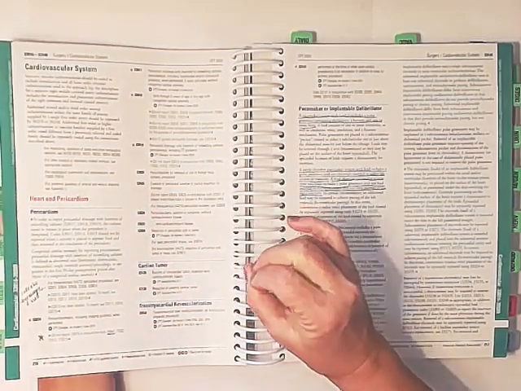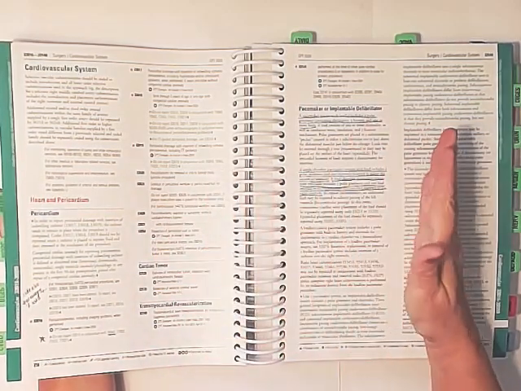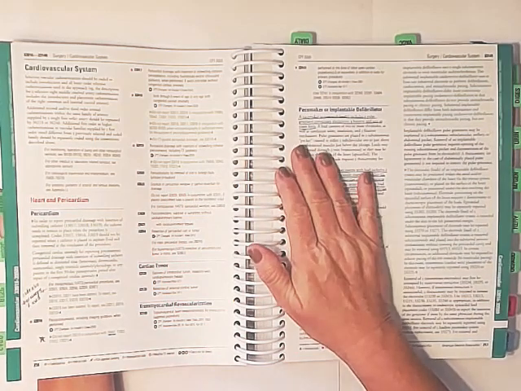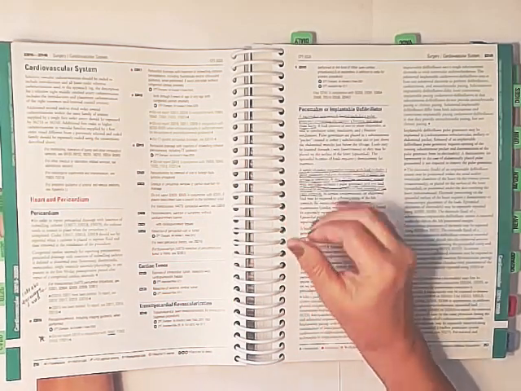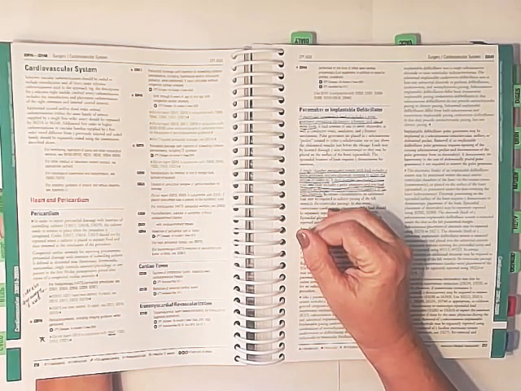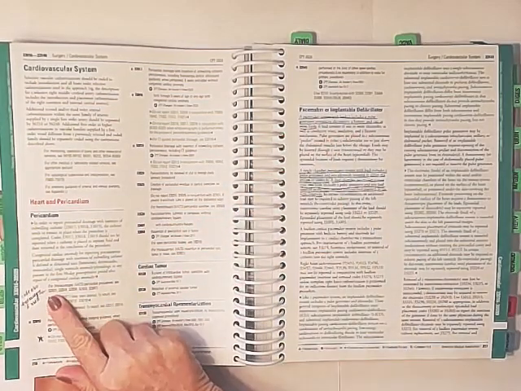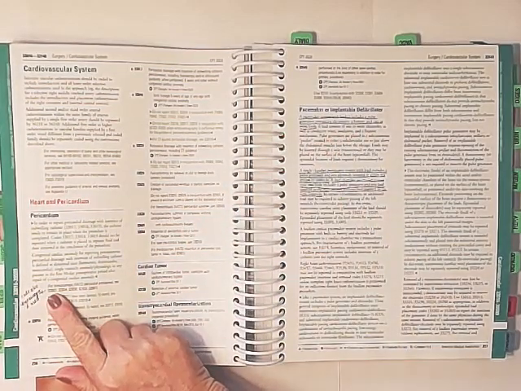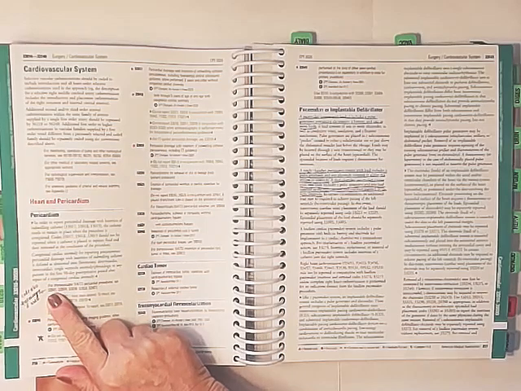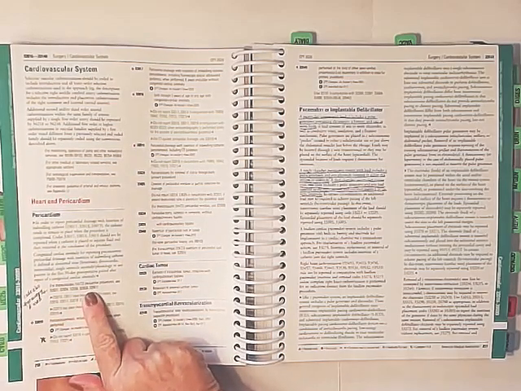As we progress in the CPT, I can't tell you how important it is to read your parentheses. CPT is absolutely built on parentheses. The very first codes have a parentheses above them: for the VATs, see these other codes.